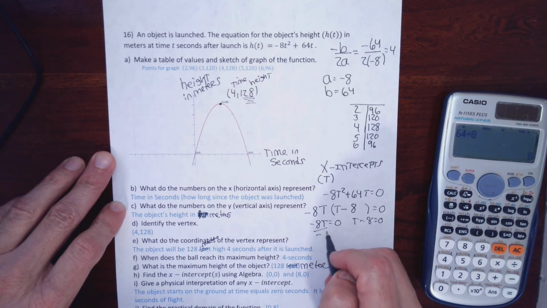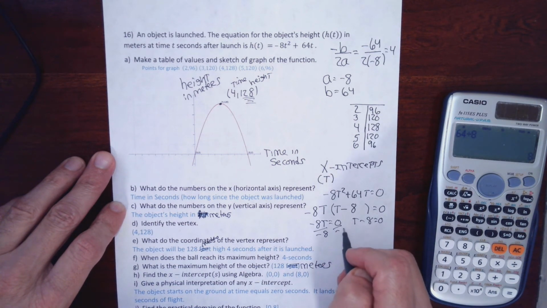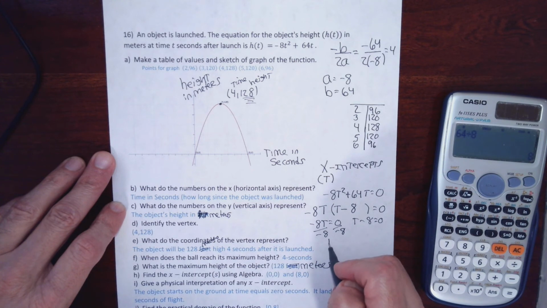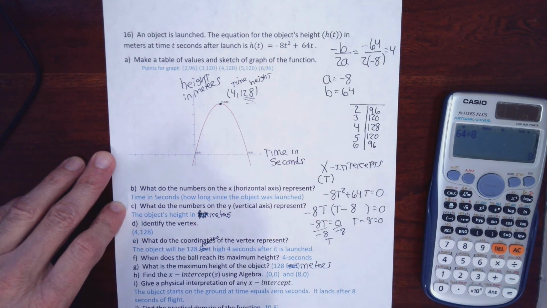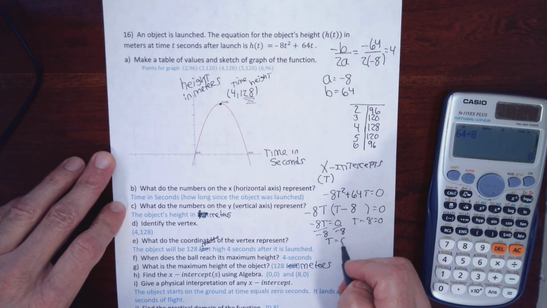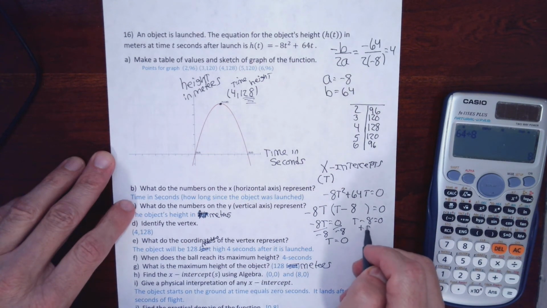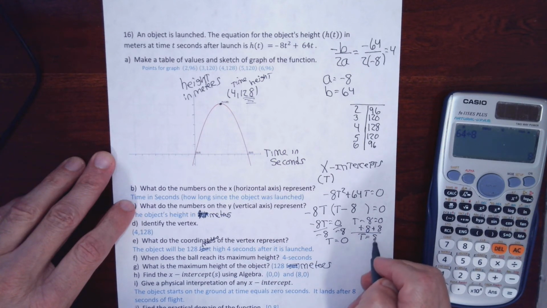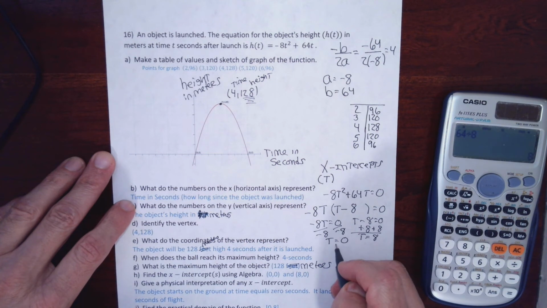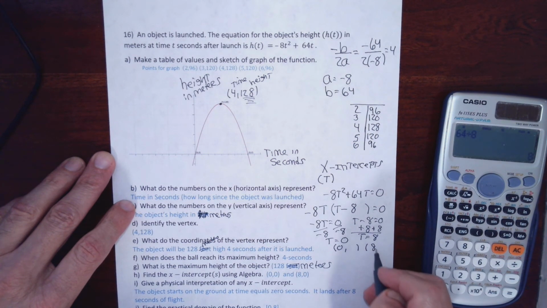For the factor of negative 8t equal to 0, I'll divide both sides by negative 8. The left-hand side, the negative 8s will cancel, leaving me with a t. The right-hand side has a fraction with a 0 in the numerator, and fractions with zeros in the numerator reduce to 0. The t minus 8, I'll add 8 to both sides, and these will give me the x part of the x-intercepts. The x part of the x-intercepts are 0 and 8.